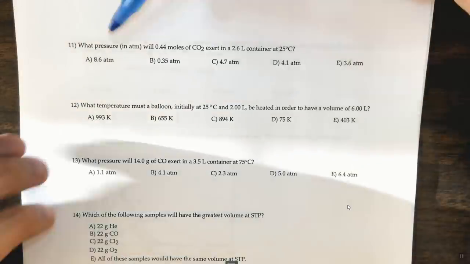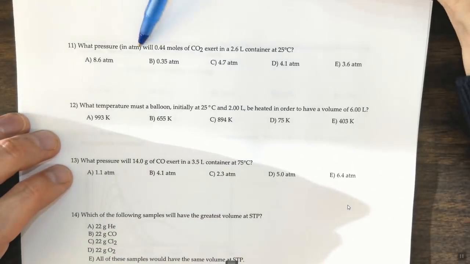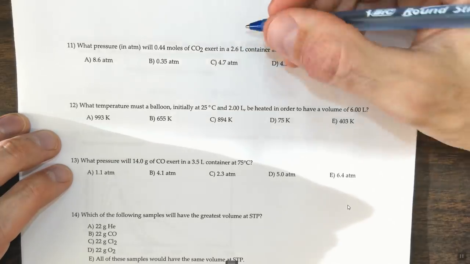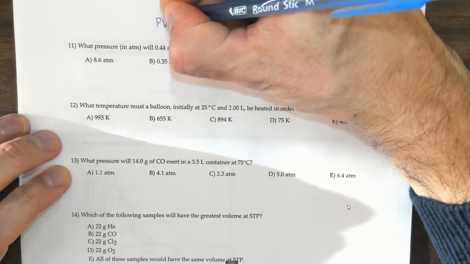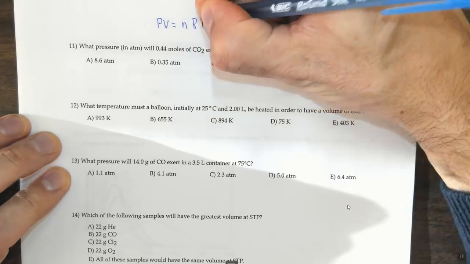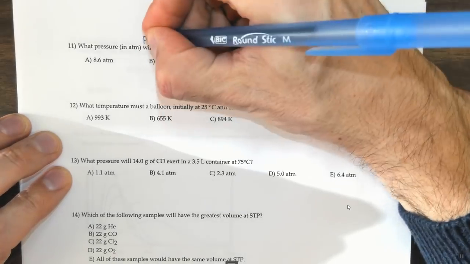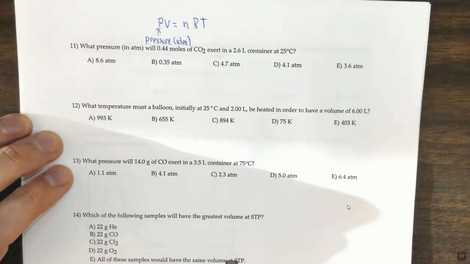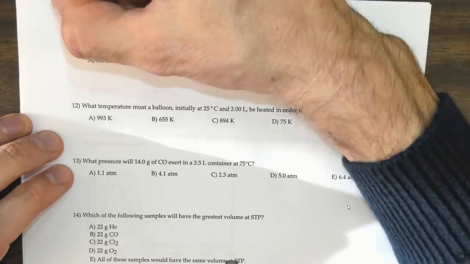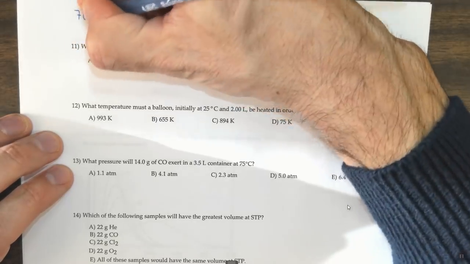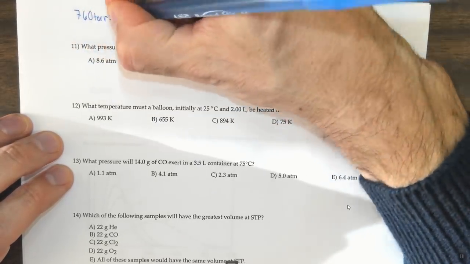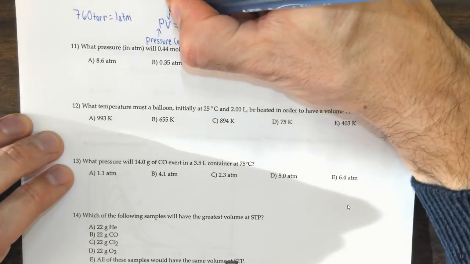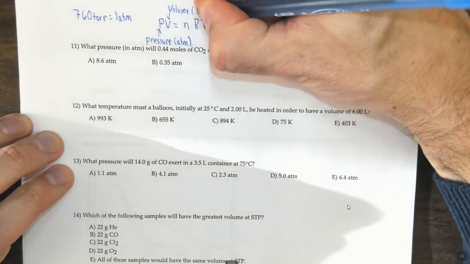So in this question, we're shifting gears to the gas law. Question 11. It says, what pressure in atmospheres will 0.44 moles of CO2 exert in a 2.6 liter container at 25 degrees C? So the ideal gas law is PV equals nRT, where P is the pressure in atmospheres. Sometimes it's given in torr or millimeters of mercury, and it's important to know that 760 torr or 760 millimeters of mercury equals 1 atmosphere. V is the volume, and it has to be in liters.